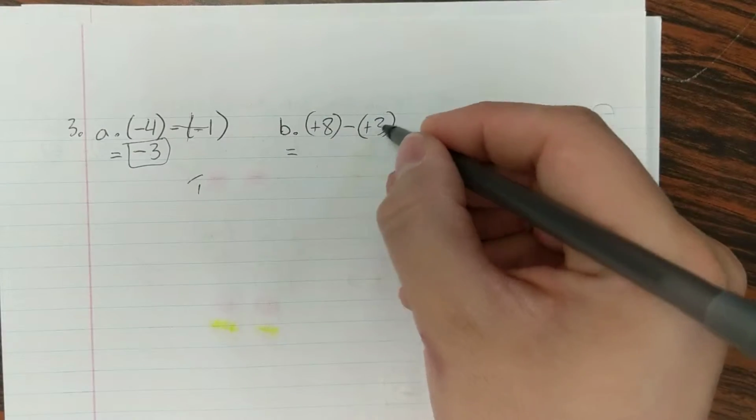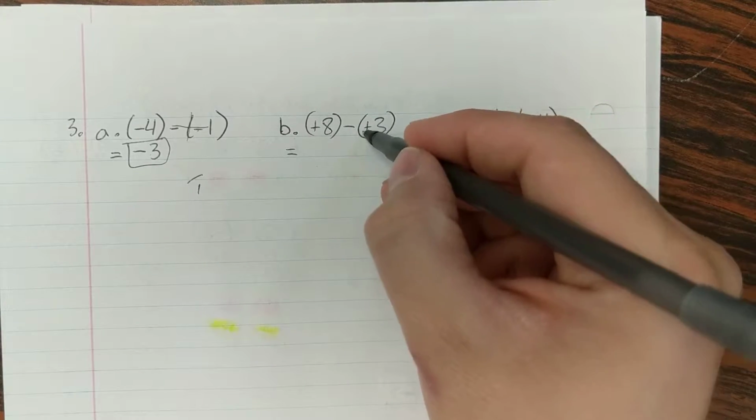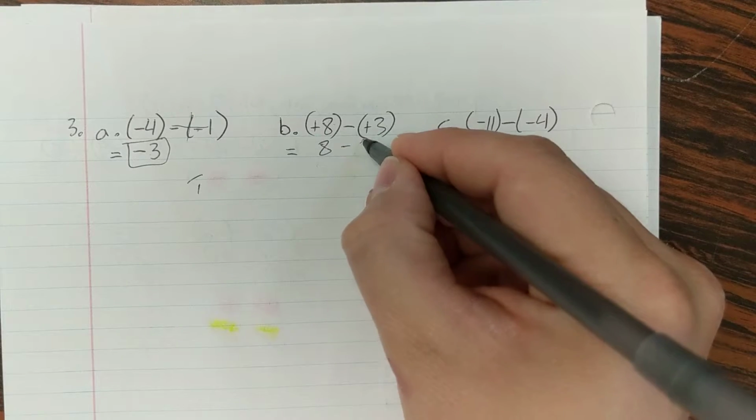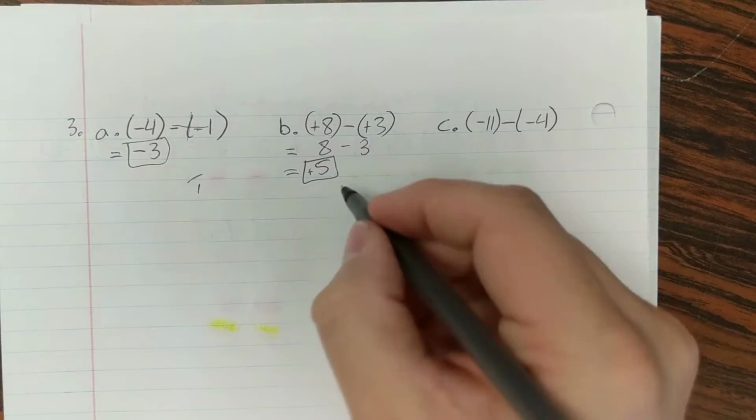+8, subtract +3, so we're going to get rid of 3 of those +8s. We have 8 positives, get rid of 3 of them. 8 getting rid of 3, 8 subtract 3 is 5, +5. It's out of 1.